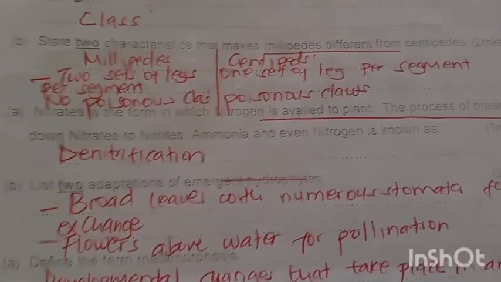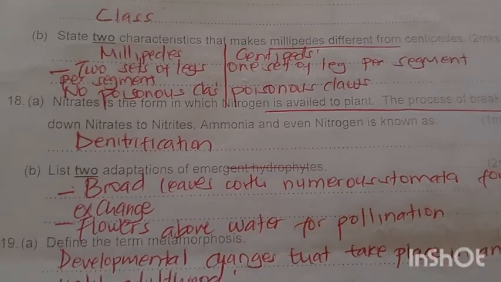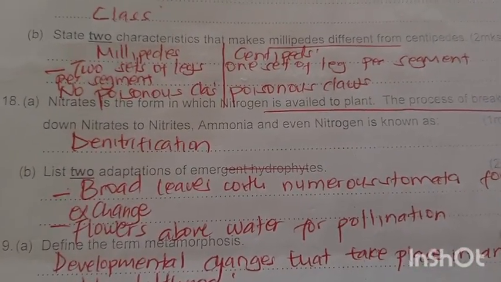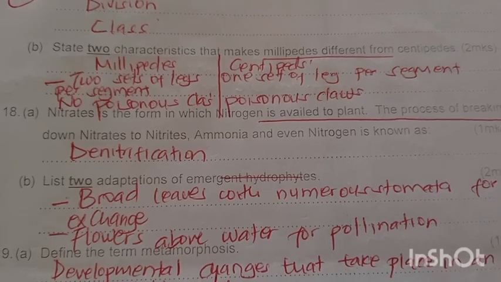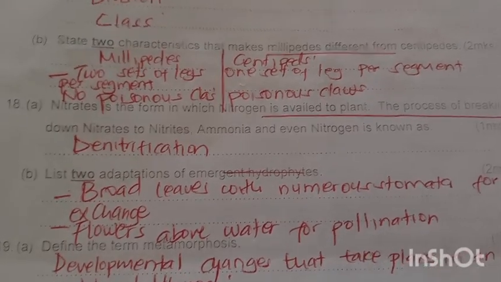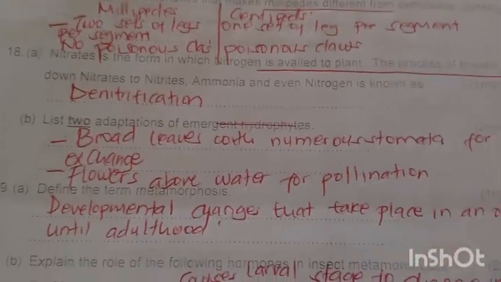State two characteristics that make millipedes different from centipede. Millipede have two sets of legs per segment. Centipede has one set of legs per segment. Millipedes do not have poisonous claws. Centipedes have poisonous claws.